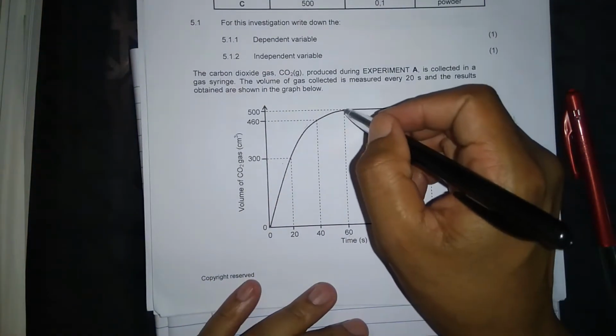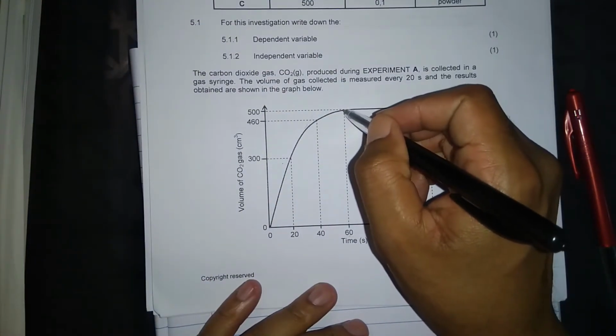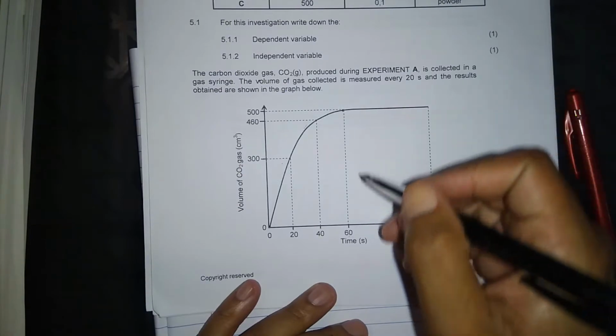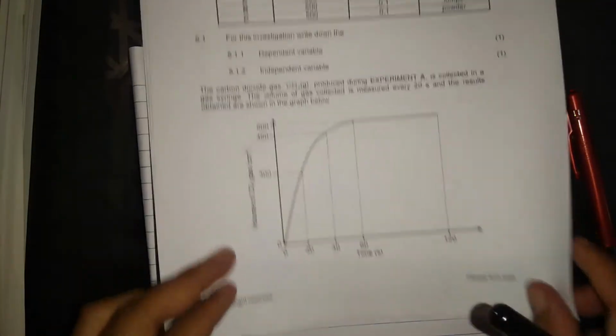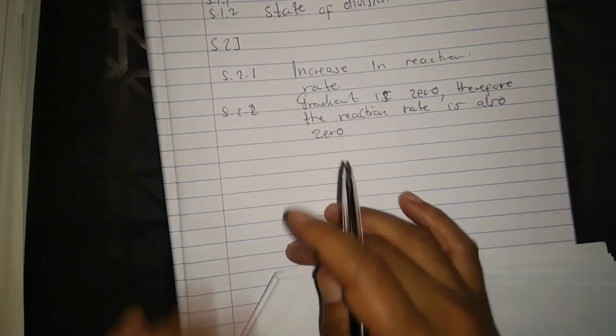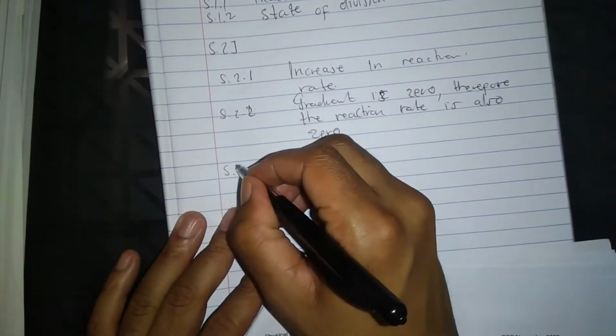So our average gradient will be calculated between time 60 and time 0.